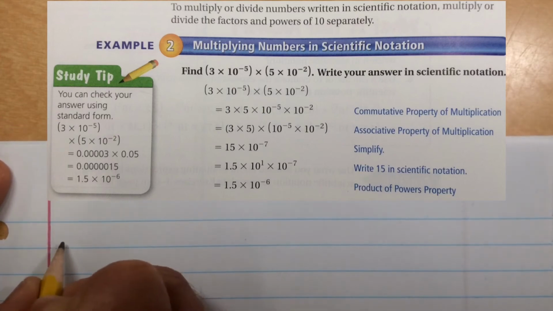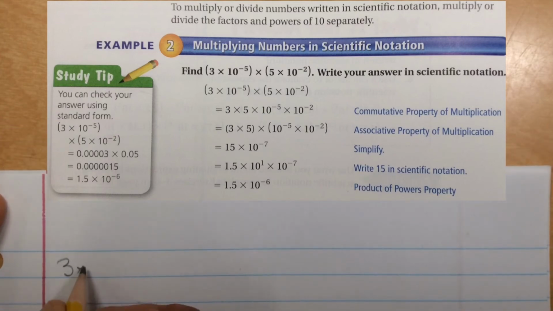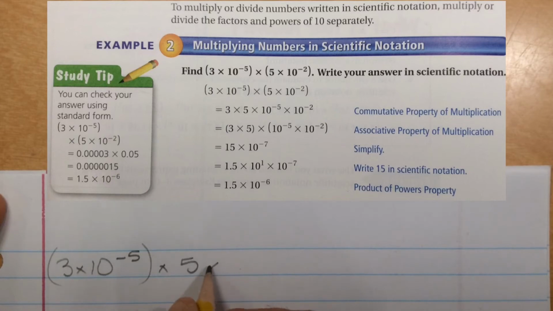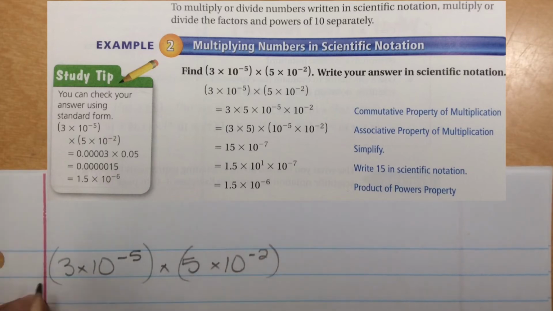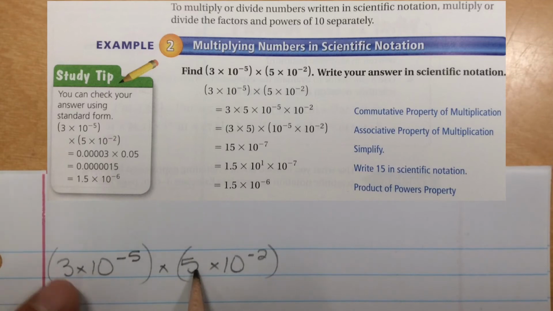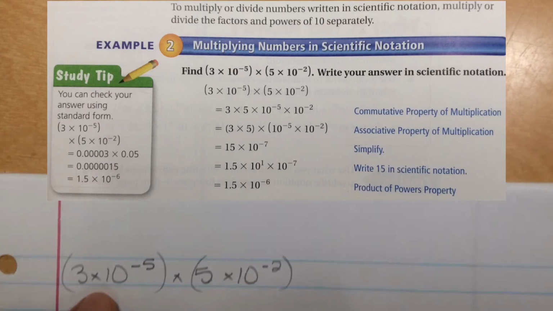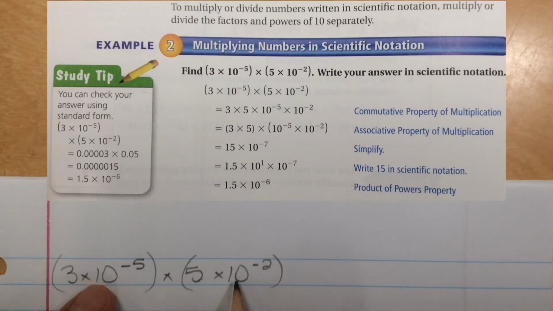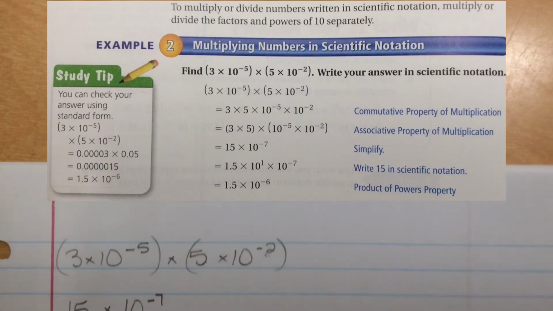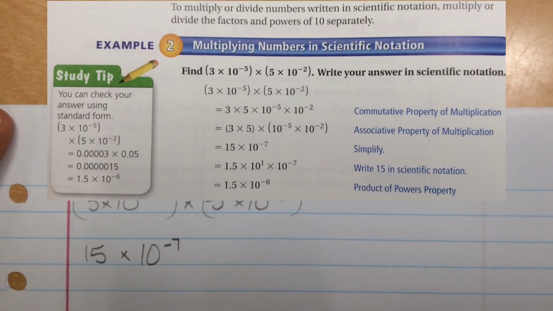For example 2, they have 3 times 10 to the negative fifth times 5 times 10 to the negative second. And since it's all multiplication, we're just going to multiply these two things right here and get 15. And remember, when we're multiplying the same base to different powers, what we do is we add these powers. So negative 5 plus negative 2 gives us negative 7. So 15 times 10 to the negative 7th power.